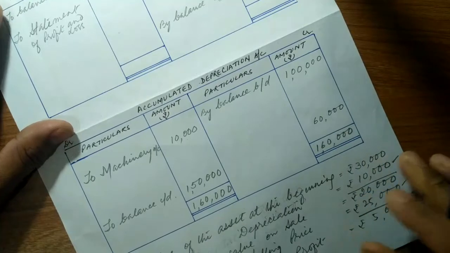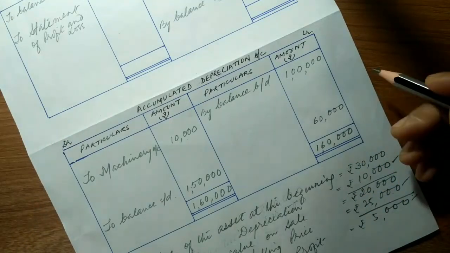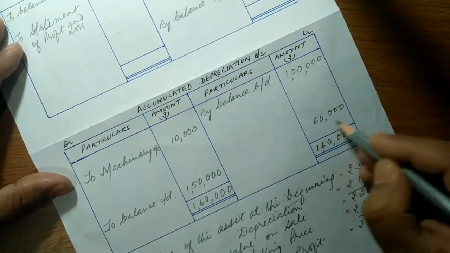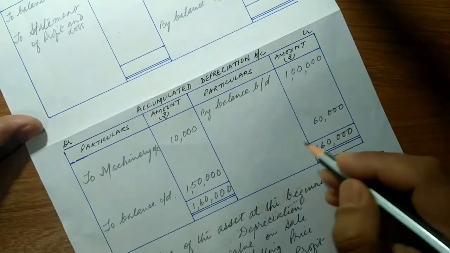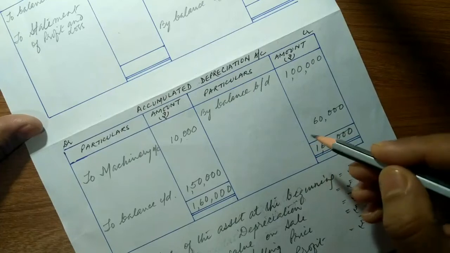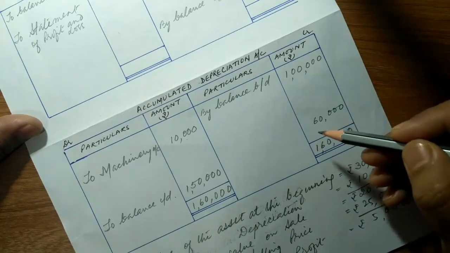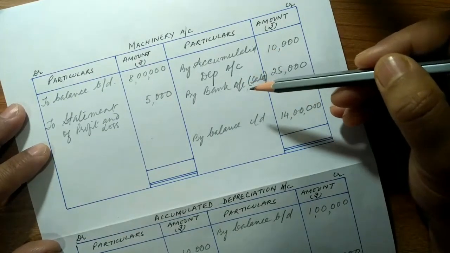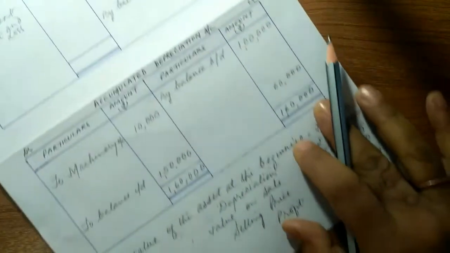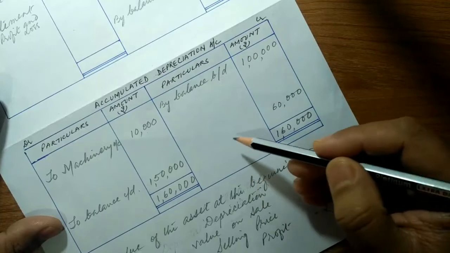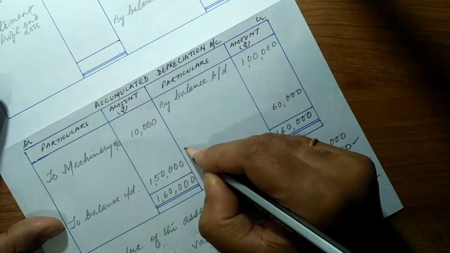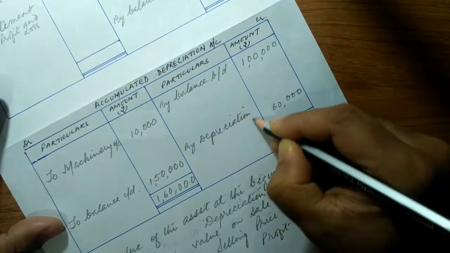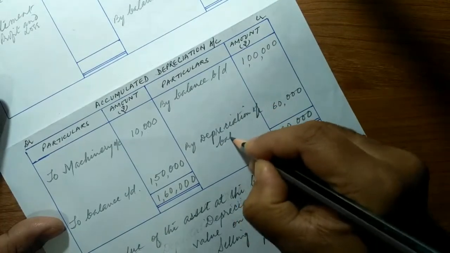This 60,000 is the total depreciation charge on the remaining assets which are unsold. Whatever the current year's depreciation on the assets which are left is provided here in the accumulated depreciation account. When the organization maintains it, it does not charge the depreciation in the machinery account, which we normally do when we do not maintain a provision for depreciation account. So the current year's depreciation will be charged in the accumulated depreciation account, by depreciation account.